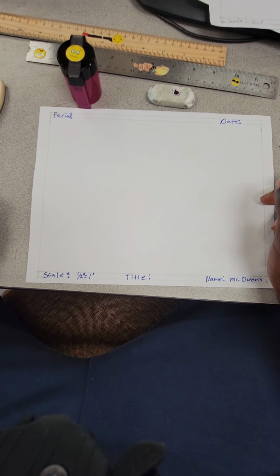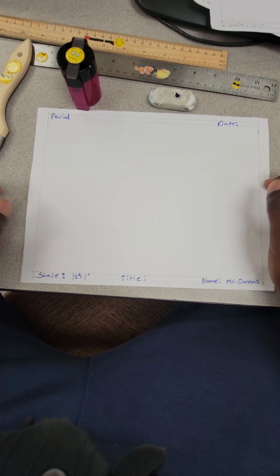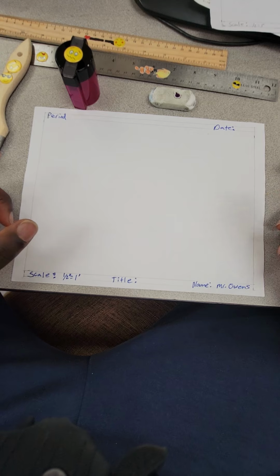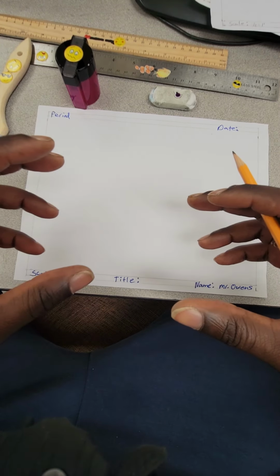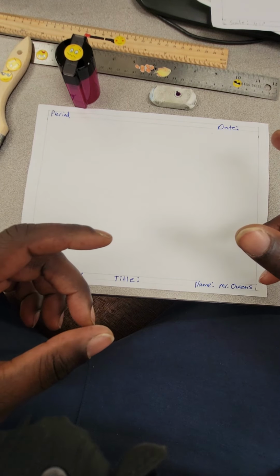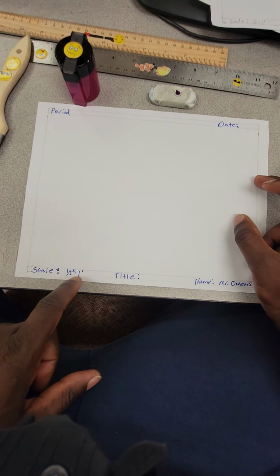All right, guys, let's get into this bad boy right here. All right, we're gonna do this. I'm actually gonna put all three scales on this one piece of paper, just to show you guys the differentiation between half inch, quarter inch, and full scale. So like this is a half inch equals 1 foot.